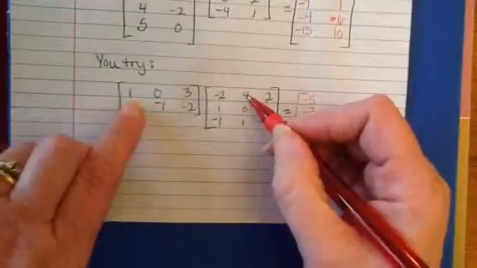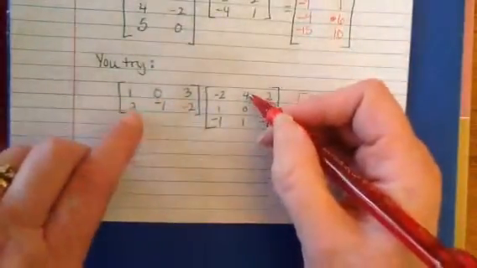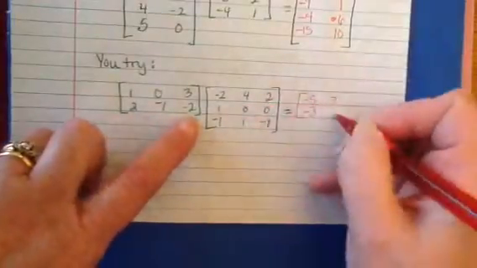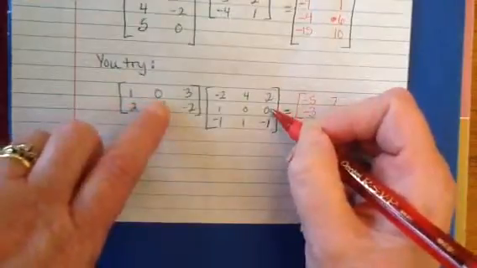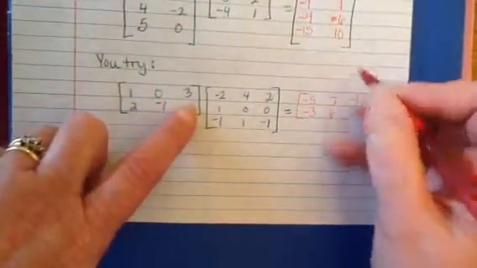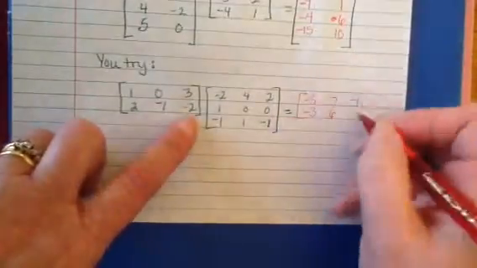Move to the middle. 4, 0, 3, 7, 8, 0, -2, 6, 2, 0, -3, 4, 0, 2. There you go. All right.